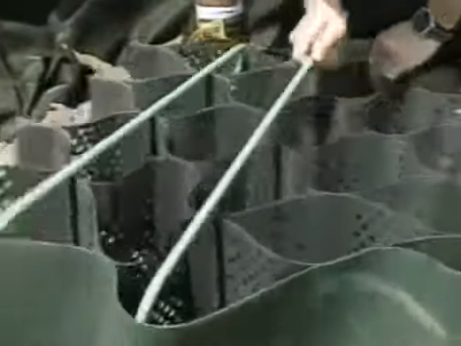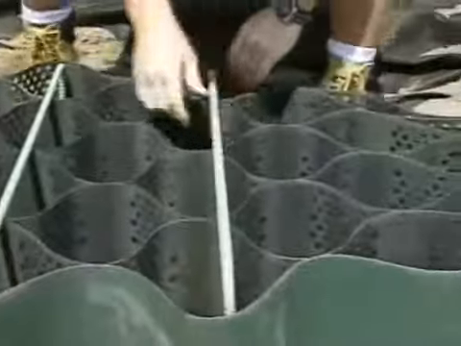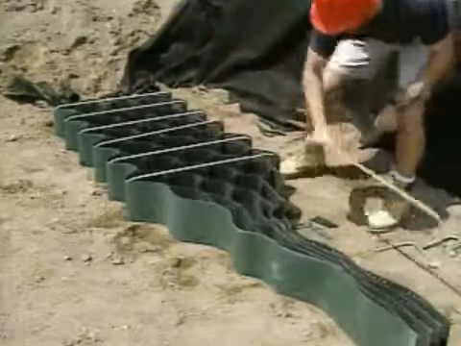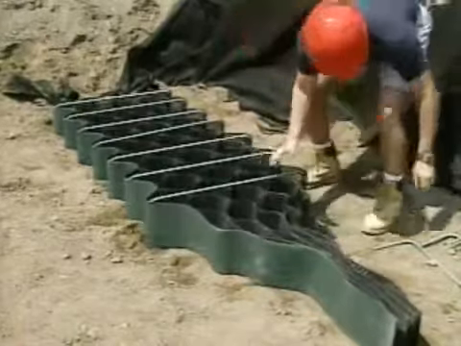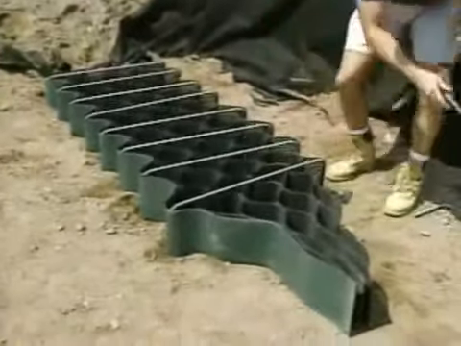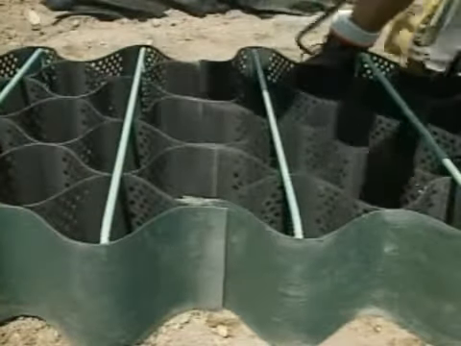Use stretcher bars when the wall face curvature is more pronounced. Place the bar's front pin in the front cell and expand so the back pin is in the back cell of the same row. A stretcher bar should be placed in every row of cells. Once sections are in position, staple adjoining sections together.